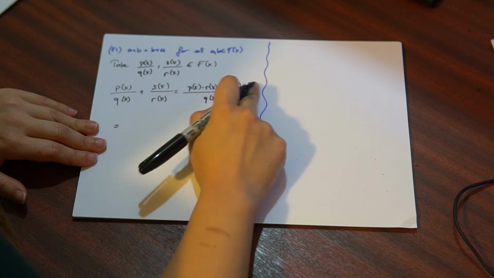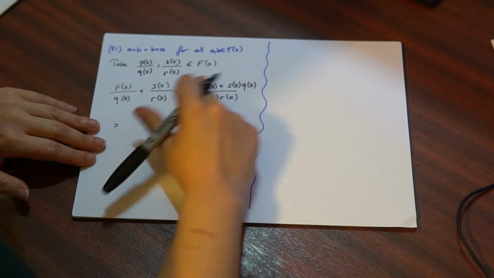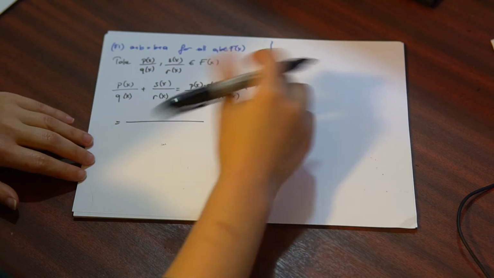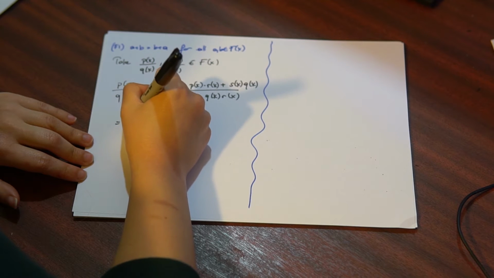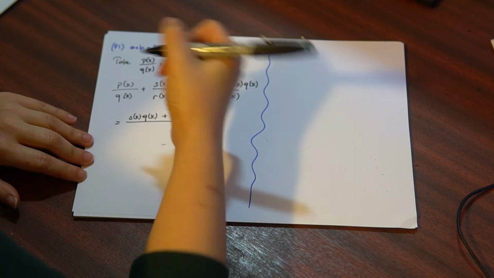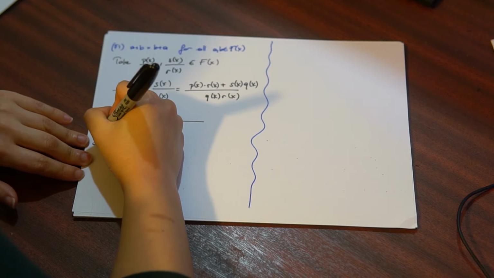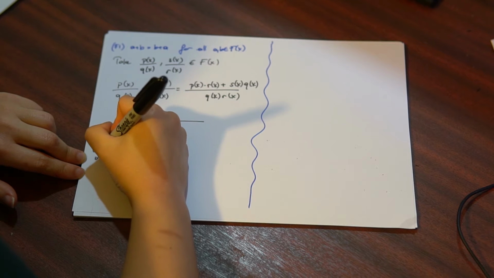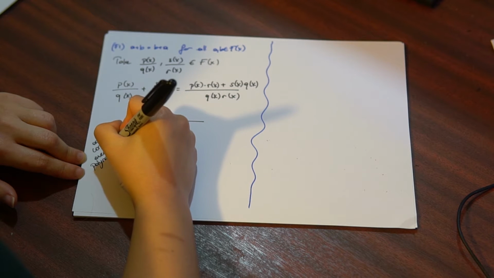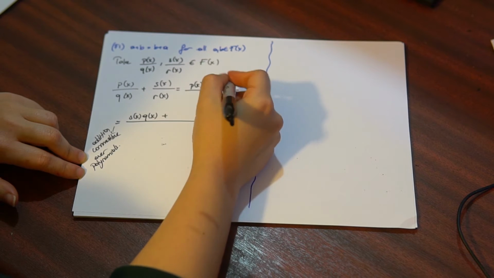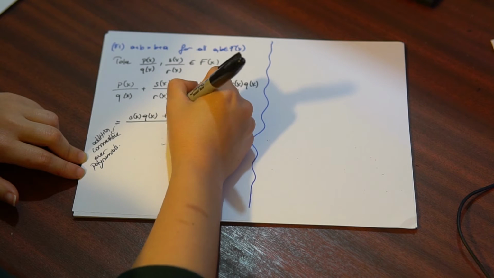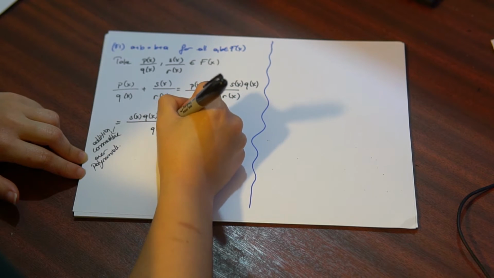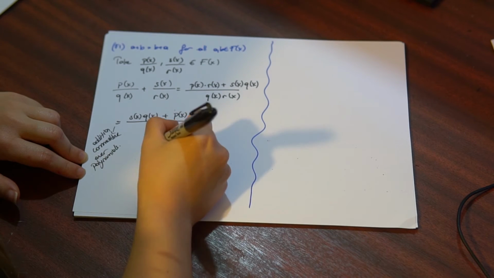Now, we know that addition is commutative over polynomials, since it's the usual addition, so we can change the order of these to p(x) times r(x) over q(x) times r(x).